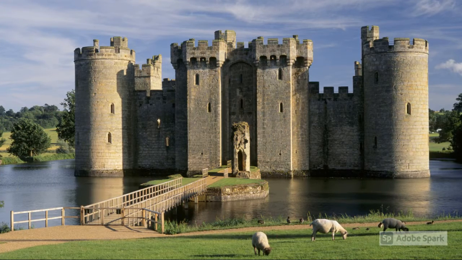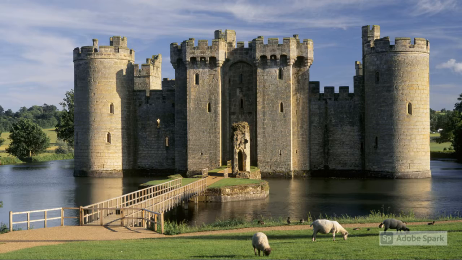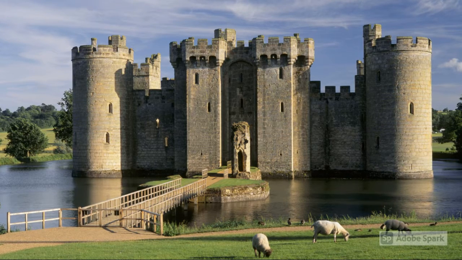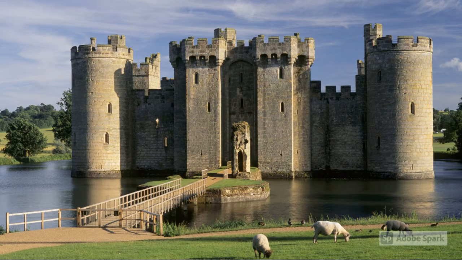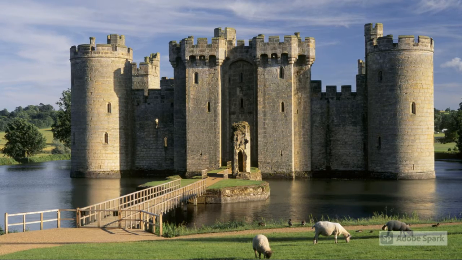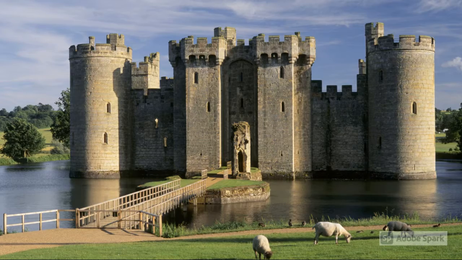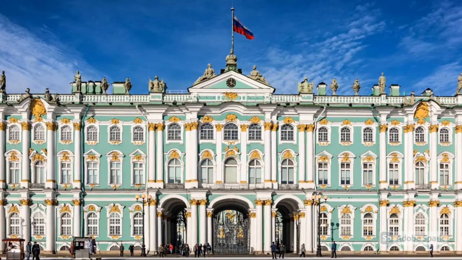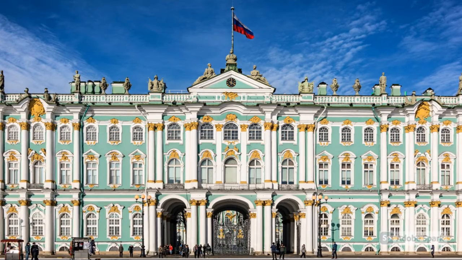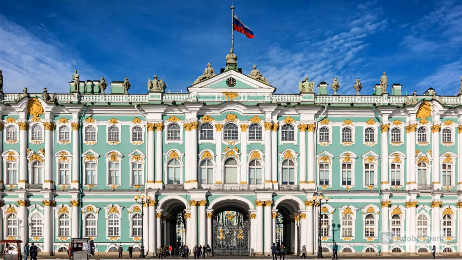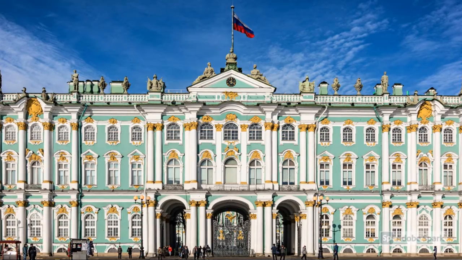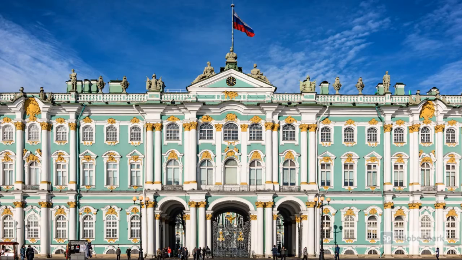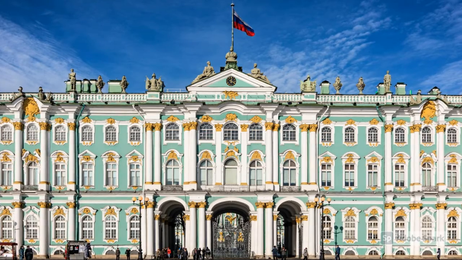Let's start by talking about the difference between a castle and a palace. A castle looks like this. It is a building with strong walls that is used to defend against attacks. A palace, however, is a little different. A palace is basically a large home for royalty or heads of state. Usually they have fancy gardens and ornate architecture.